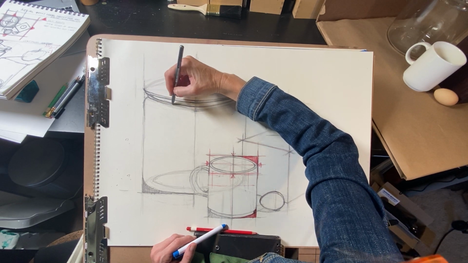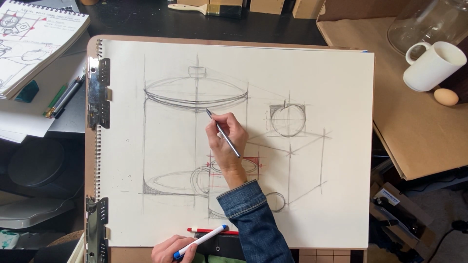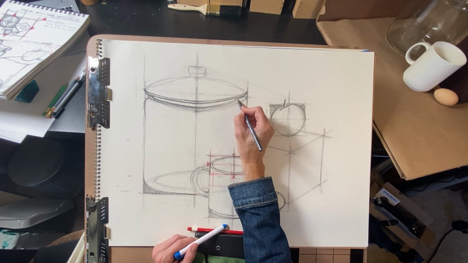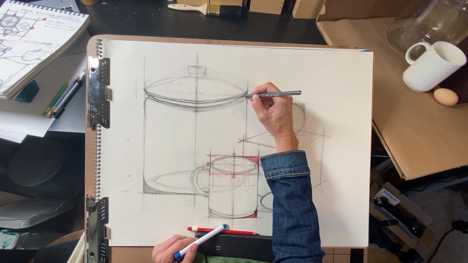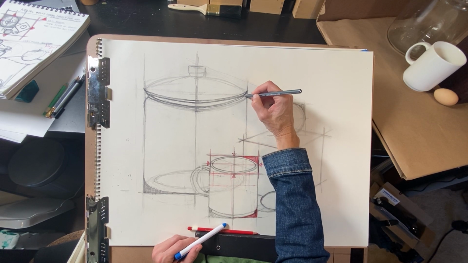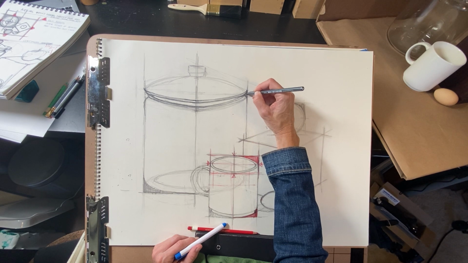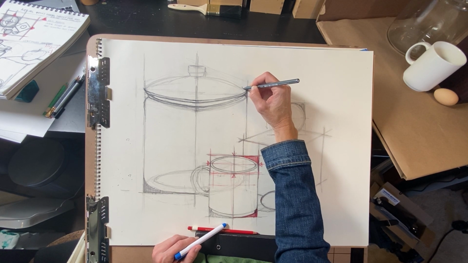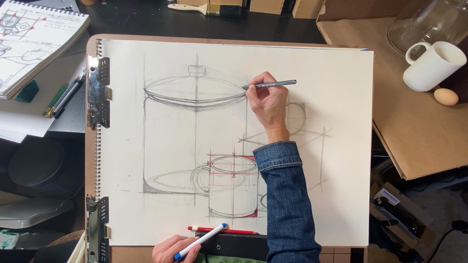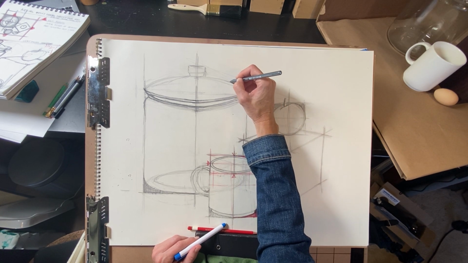This is that darker shadow mass. Okay, wonderful. So this negative space here is really important too. I'm learning a lot from looking back and forth and constantly referencing. Yeah, this kind of comes around and I can see it.